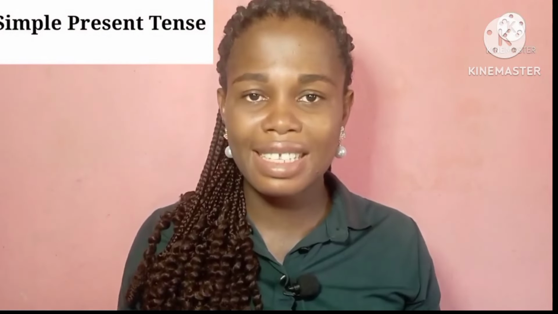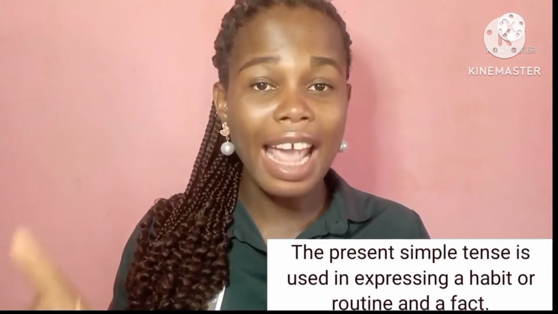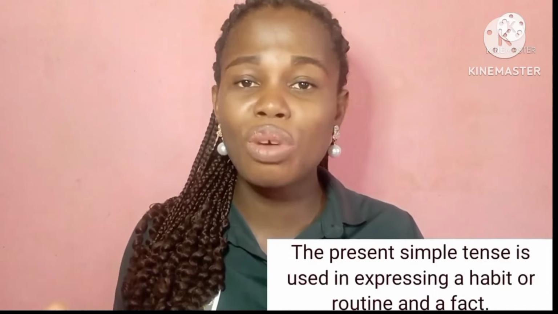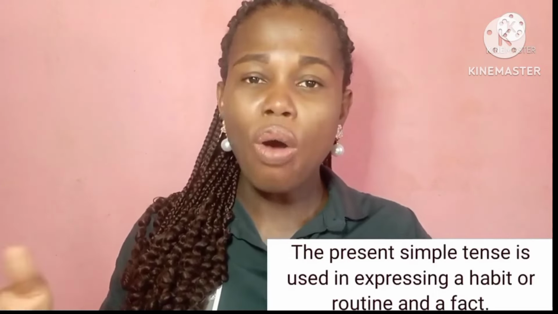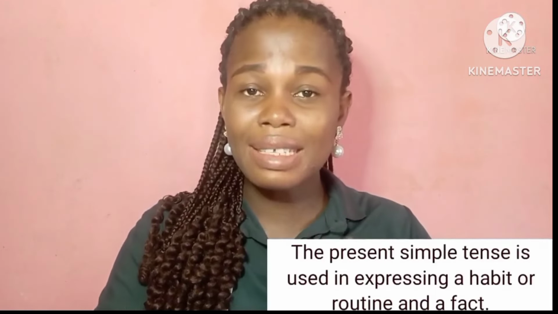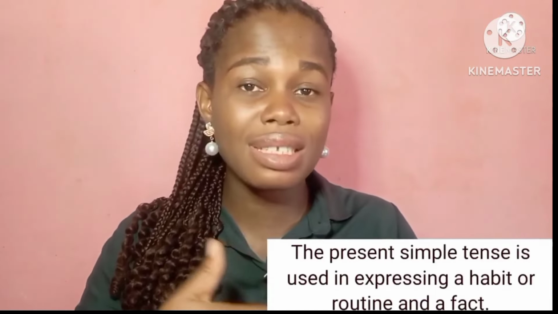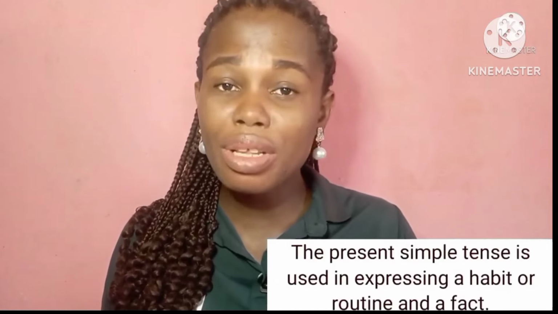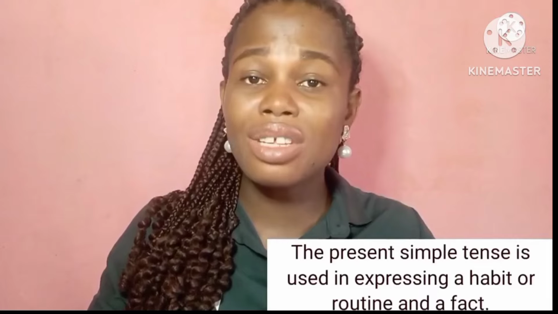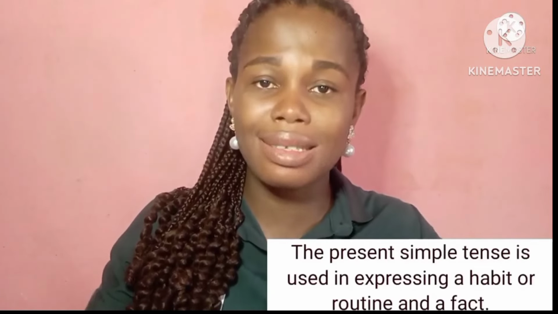Simple present tense. When you talk about simple present tense, it's a tense that is used in describing a habit or routine and a fact, which means it's a tense that is used in describing what someone does regularly or what is real about a person or a thing. It's a tense that is used in expressing a fact, what is real about a person or a thing.